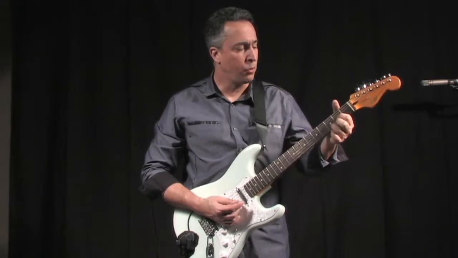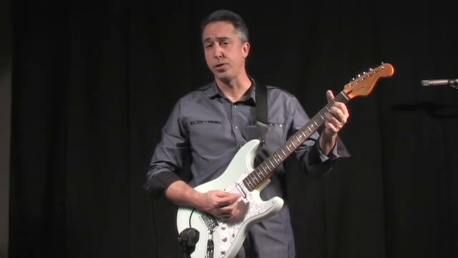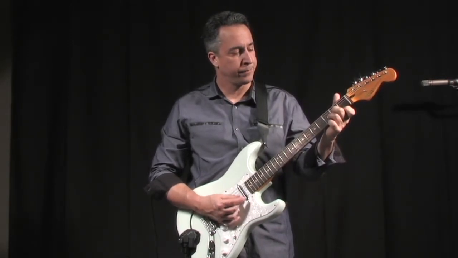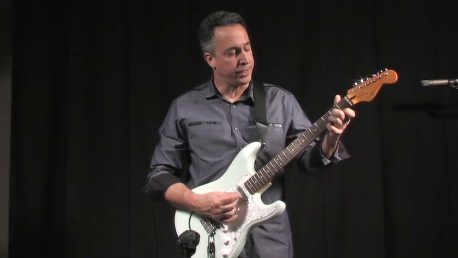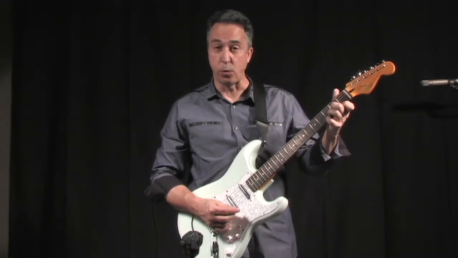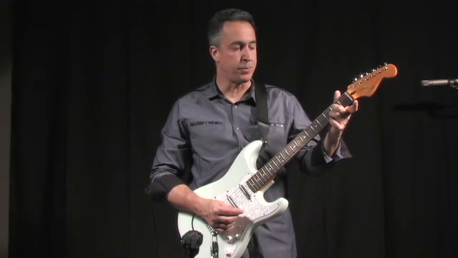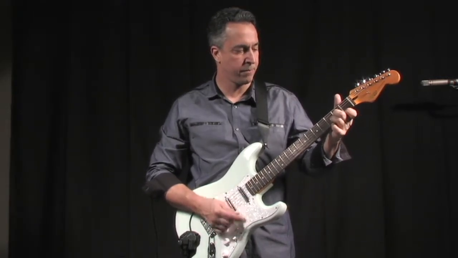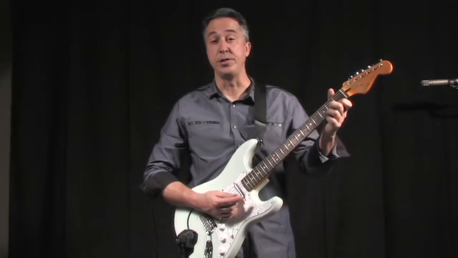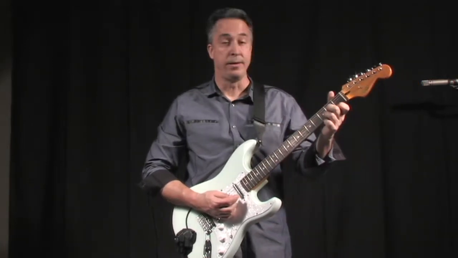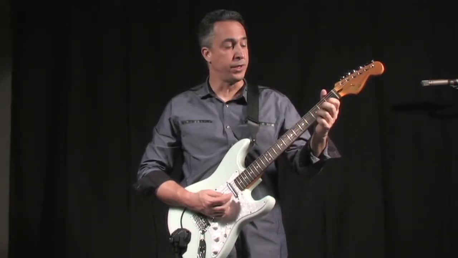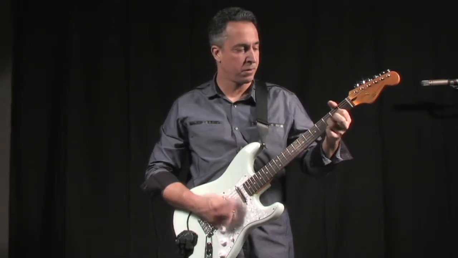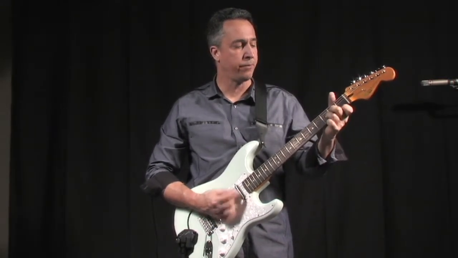Now, what's cool about these chords is that it also works in a minor. Here's a D minor, and here's your suspended fourth, and here's your suspended second. So you can see you can use suspended chords in major and minor chords. You can use them to replace either one of those.